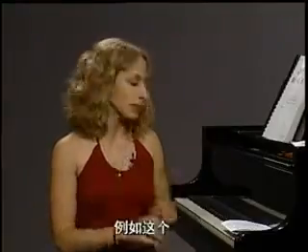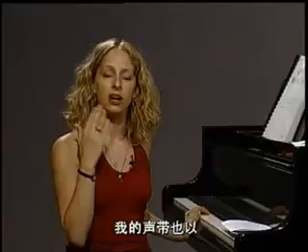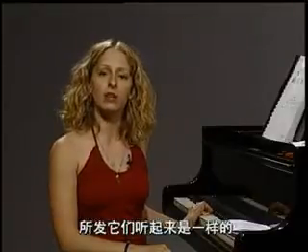So for example, this note vibrates at a certain speed. If I sing it, la, my vocal cords are vibrating at the same speed that this piano string is vibrating at. That's why they sound the same. La.